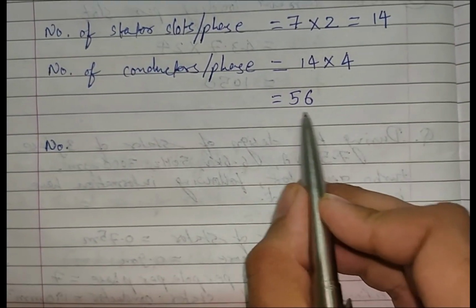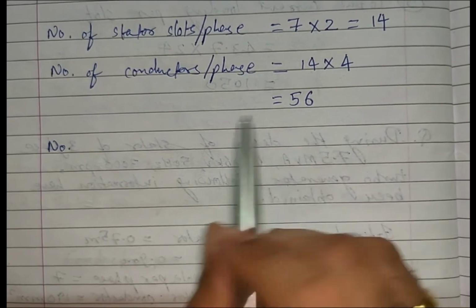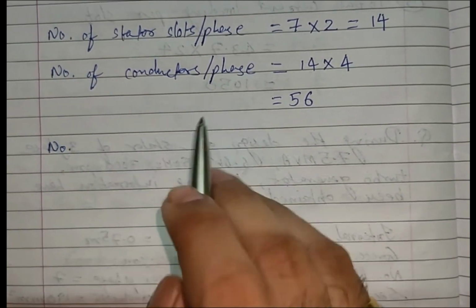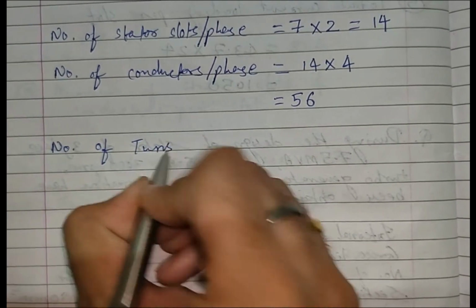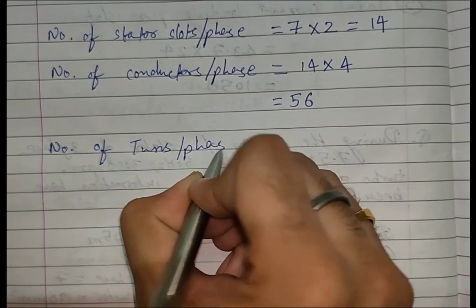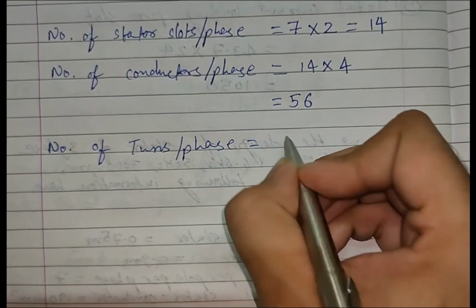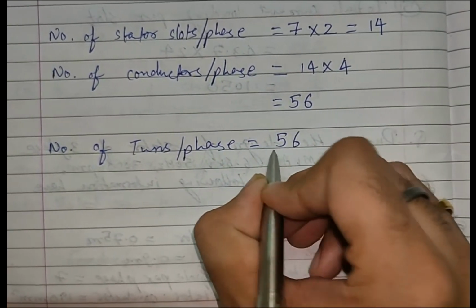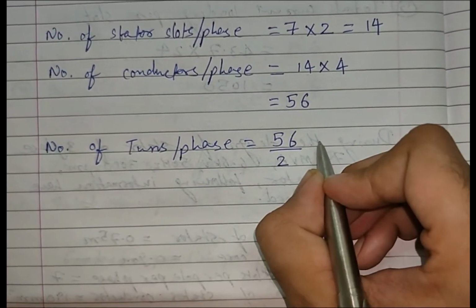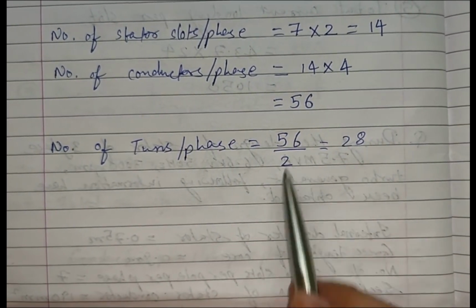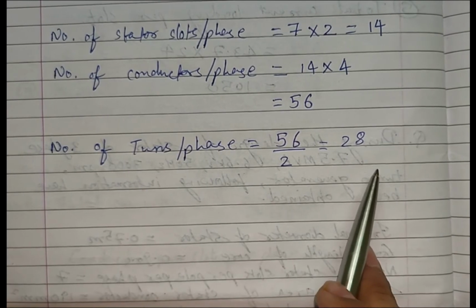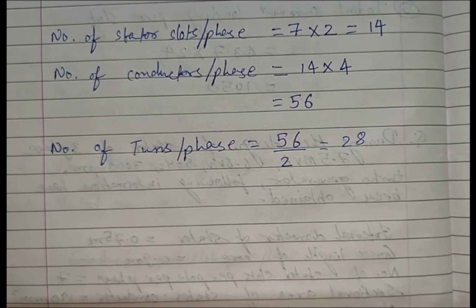Now once we have the number of conductors per phase, we can find the number of turns per phase. That would be simply dividing this by 2, which would be equal to 28. So the number of conductors divided by 2 gives me the number of turns, that is 28.